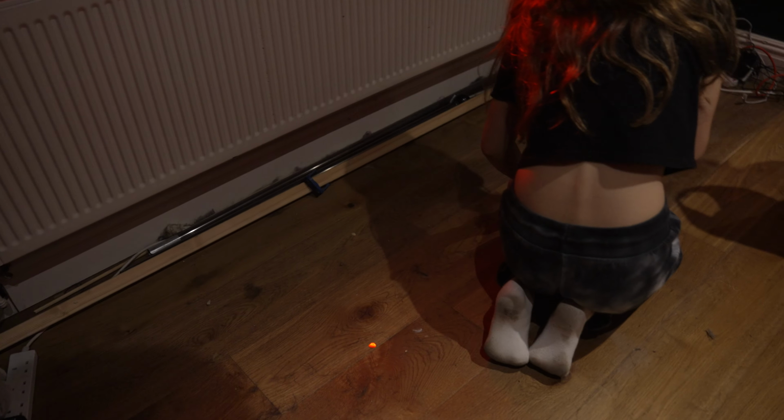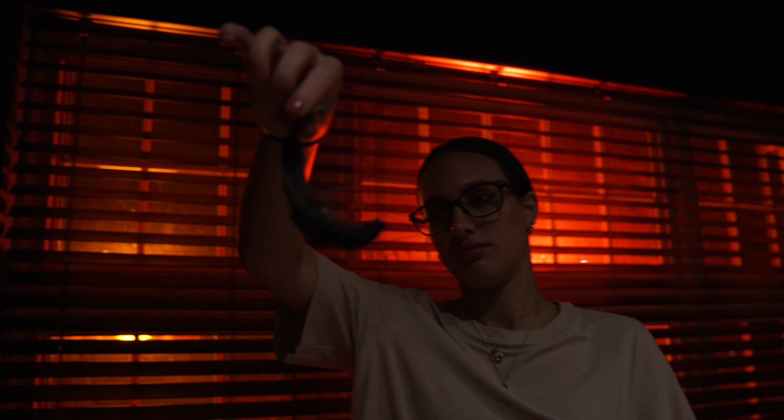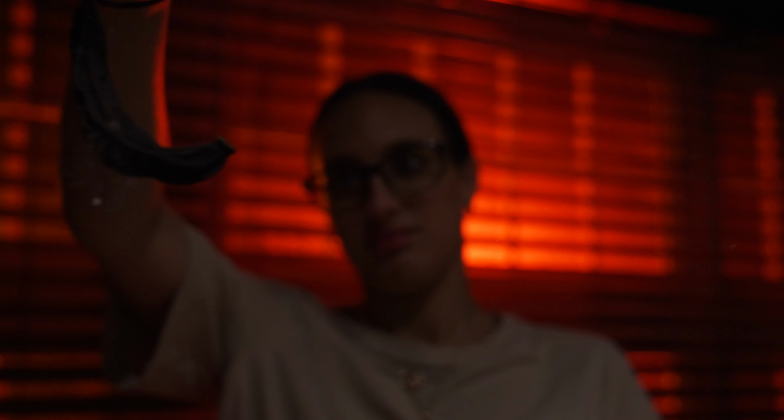Well, we've moved the sofa to sort of get that silhouette shot, but what is that? It's a banana. That is a crusty banana.